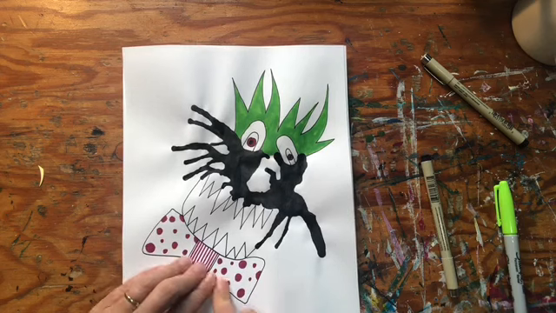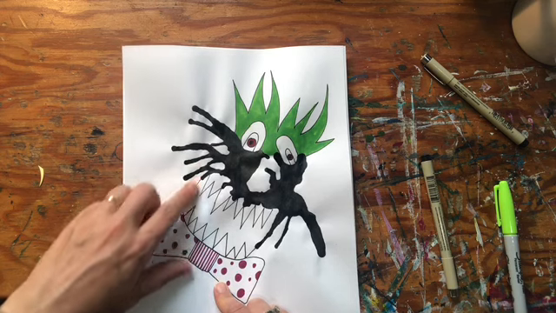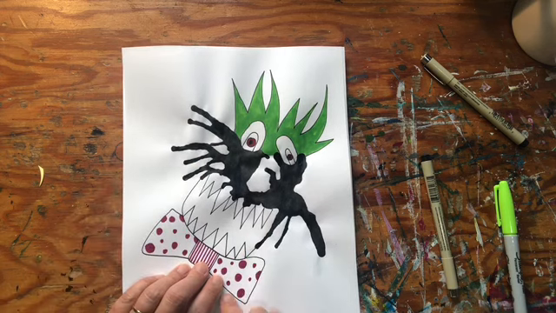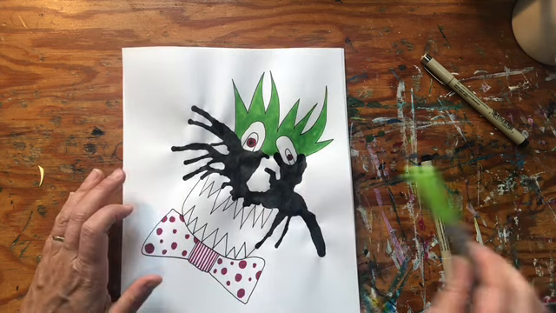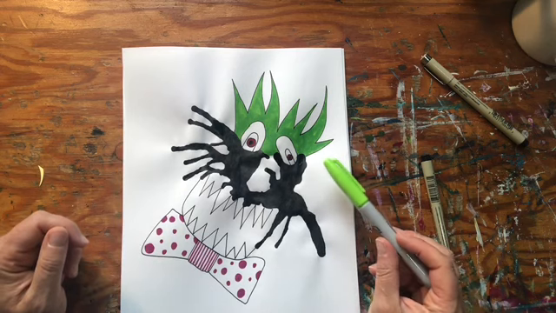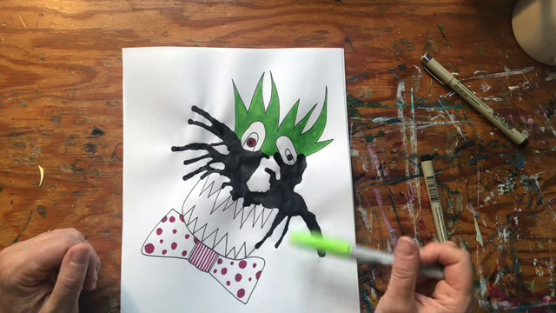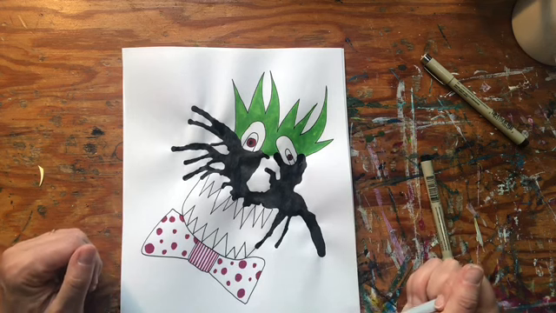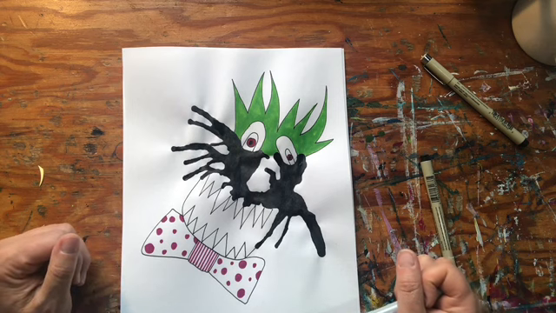So he's wearing a pink bow tie, and that shows how happy and joyful he's feeling. I can kind of see his joy in his mouth, even though he has sharp teeth. He looks joyful, but sometimes we can have two emotions at once. And so I added a little bit of green to his hair to show, even though his hair is wild, he is feeling calm and happy.